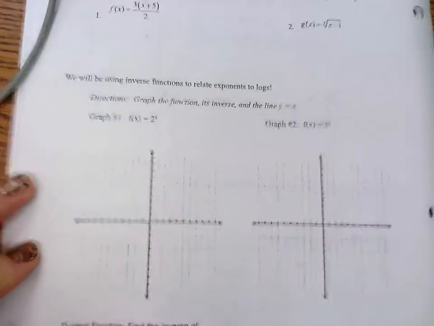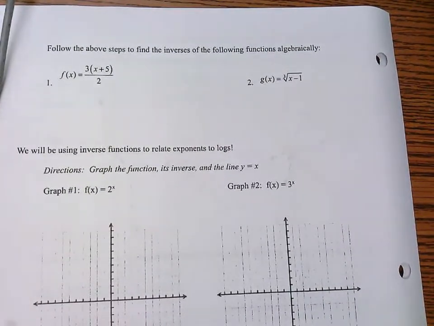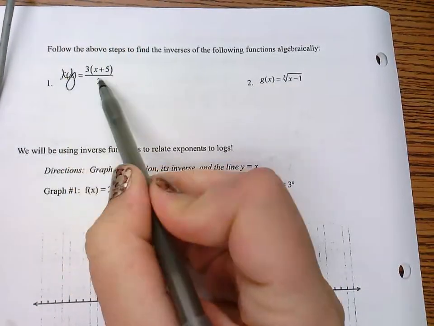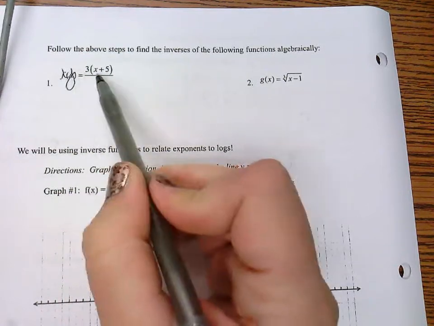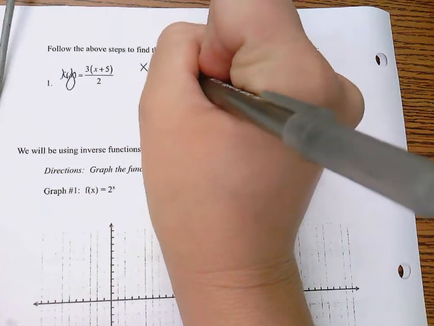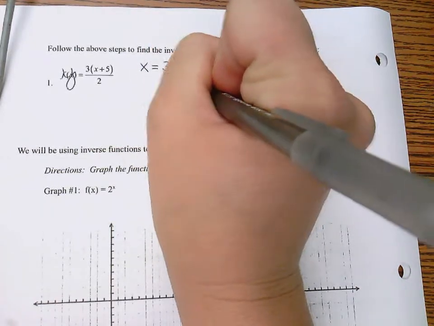All right, so following the above steps, find the inverses of the following functions algebraically. So let's do these together. So if this was y equals, my first step is switching x and y. So x equals 3 times y plus 5 divided by 2.